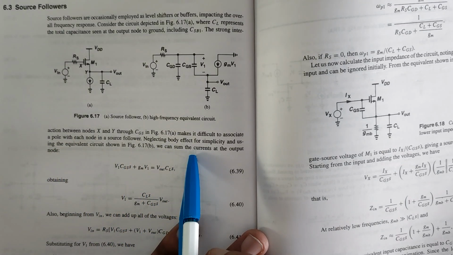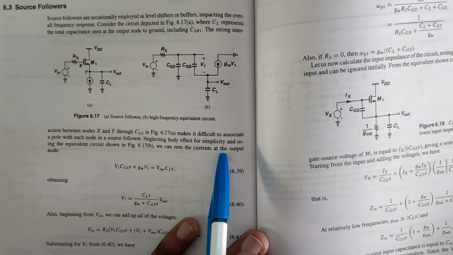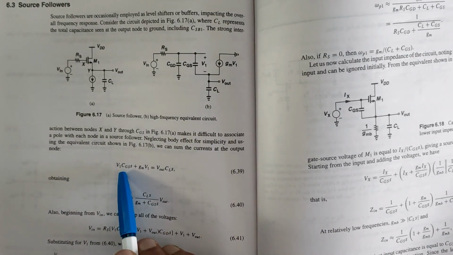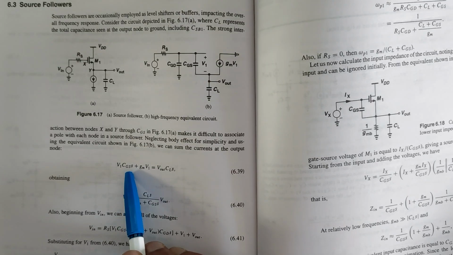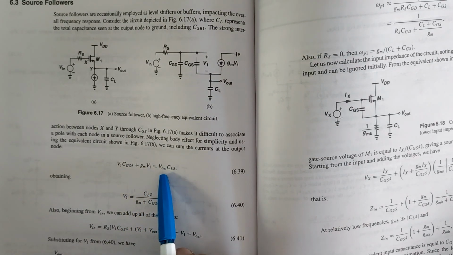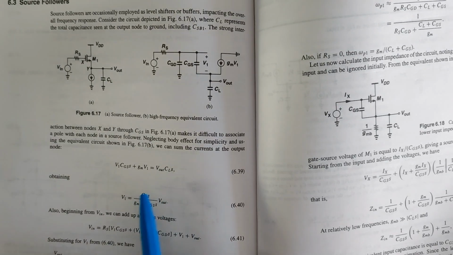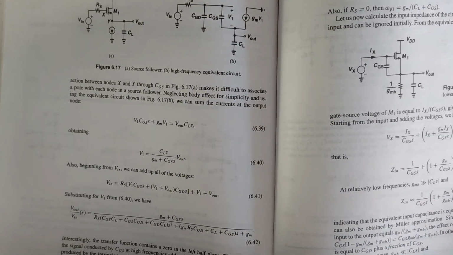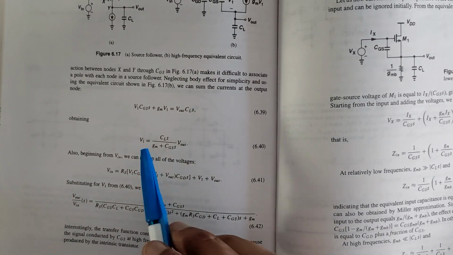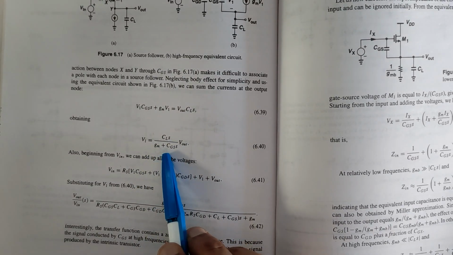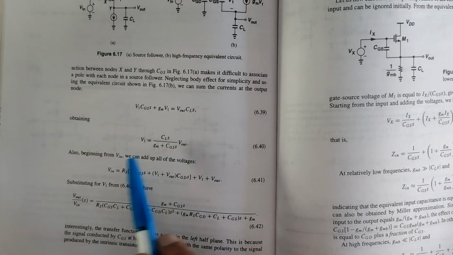we can simply sum the currents at the output node. V1 CGS S plus gm V1 is equal to Vout CL S. Obtaining V1 equal to CL S by gm plus CGS S times Vout.